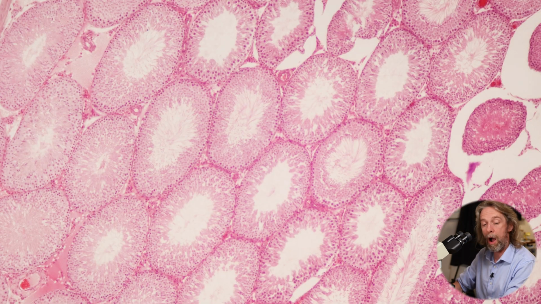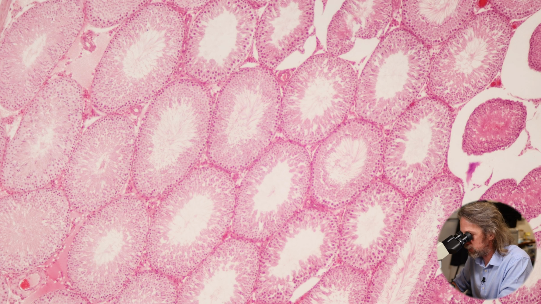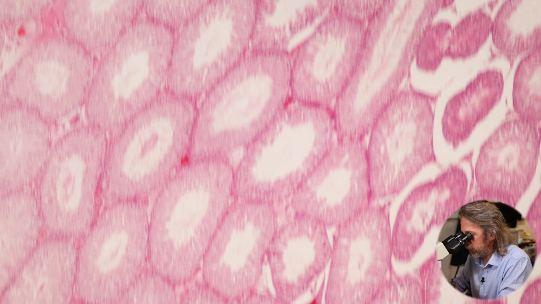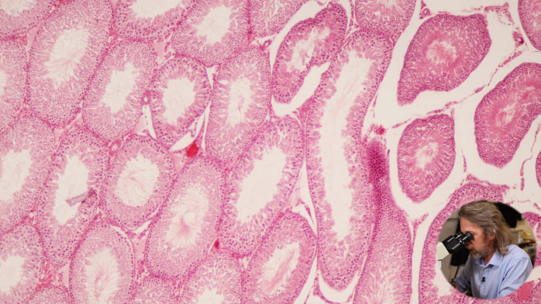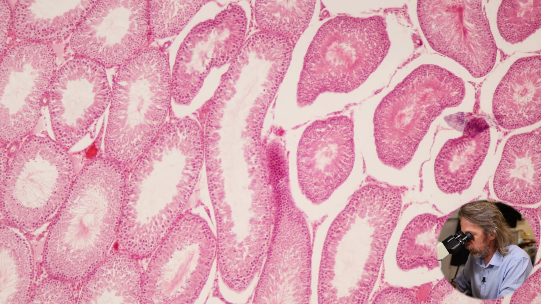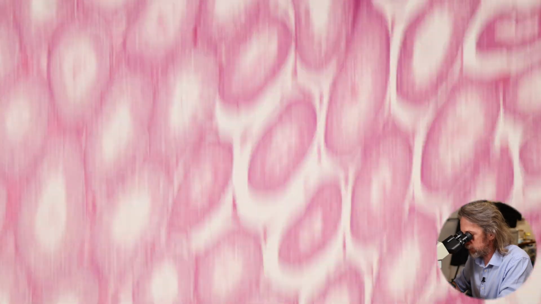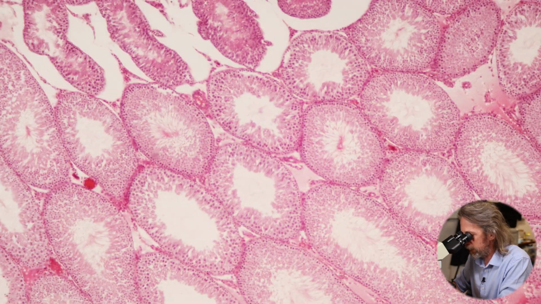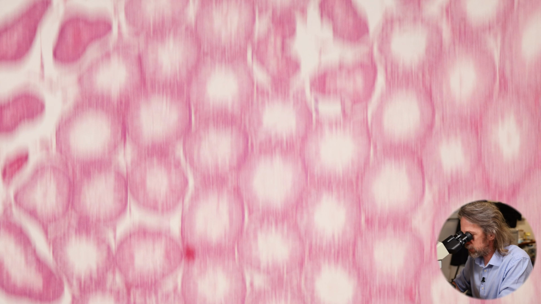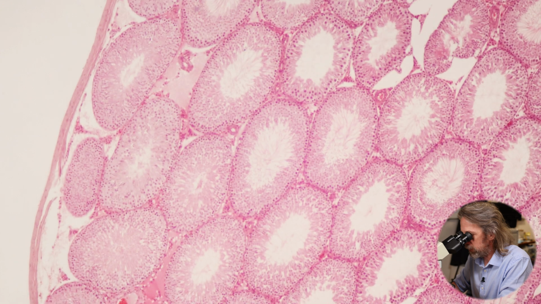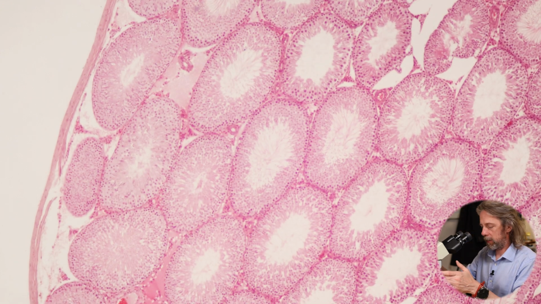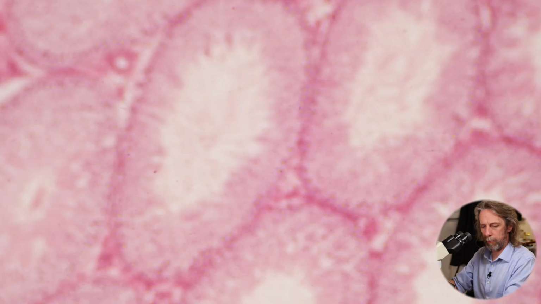So these tubes are the seminiferous tubules, and they will be the focus of what we're looking at today. So we can see that some of those seminiferous tubules have been caught at a glancing blow, and that's why we're seeing different shapes there. All right, let's go back over here. These looked pretty good, right? That one in the middle there. And let's zoom in a little bit.